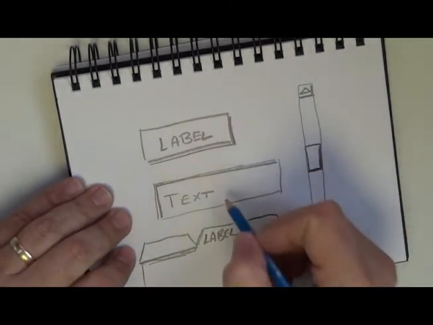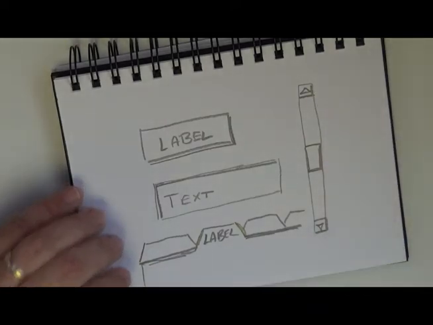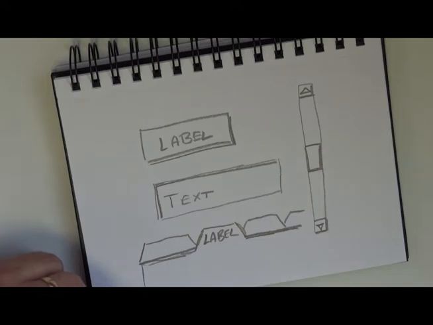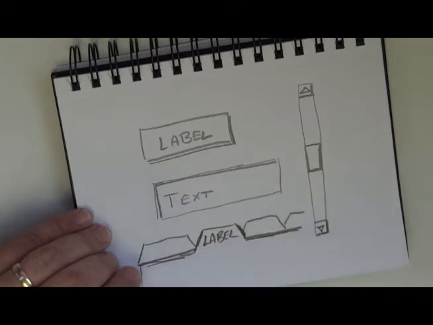Buttons, text boxes, scroll bars, tabs, basic layout, that's what you're doing with screens. Nothing very complicated, very simple. You can learn how to throw those together very quickly.